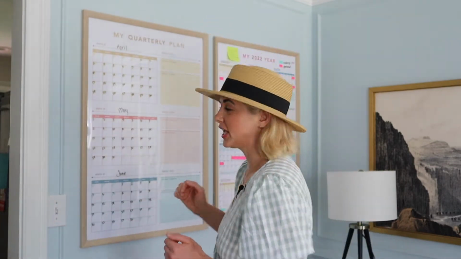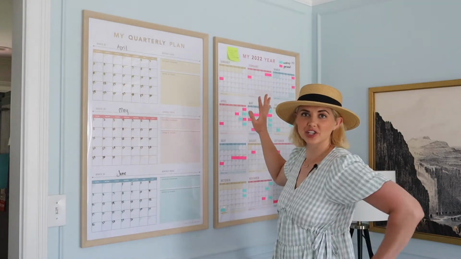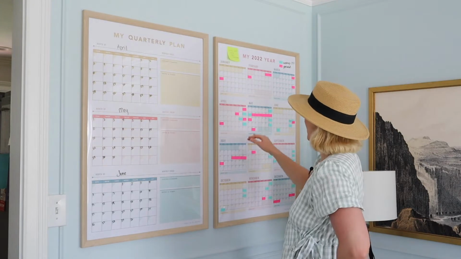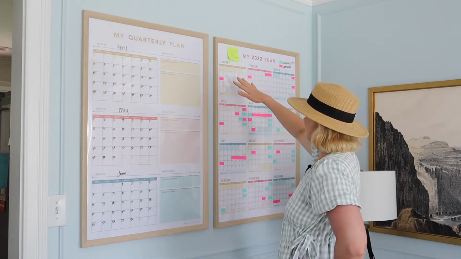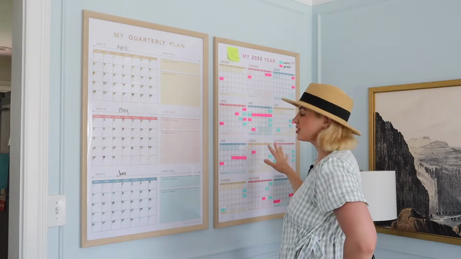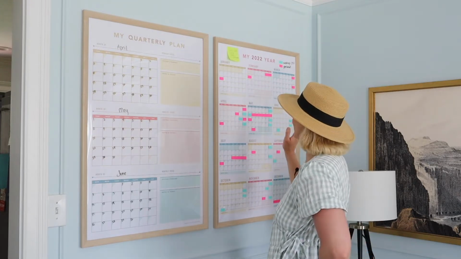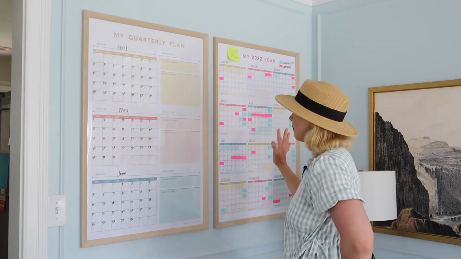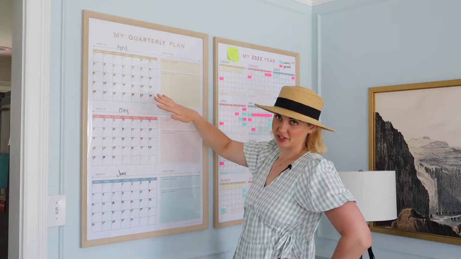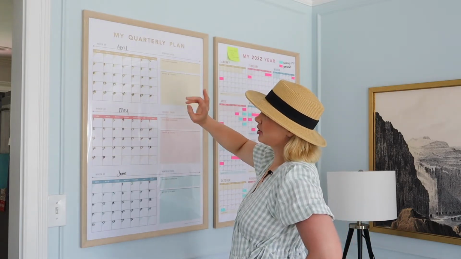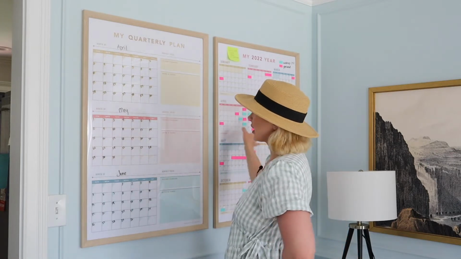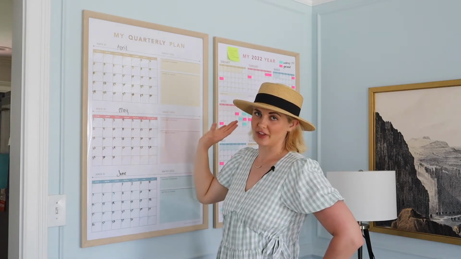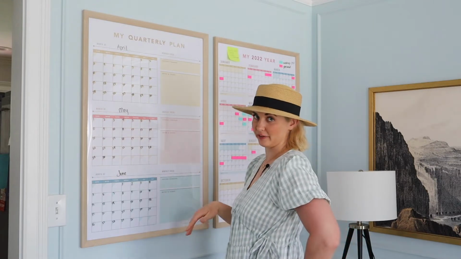So over here, I actually have my annual calendar. At the beginning of the year, I went through and I put in all of my personal things throughout the year that I had planned, and put in all my weddings. What I'm gonna do with my quarterly calendar over here, this is Q2, so April, May, and June, is transfer some of this information over and then also plan what I'm gonna be doing for this next quarter.